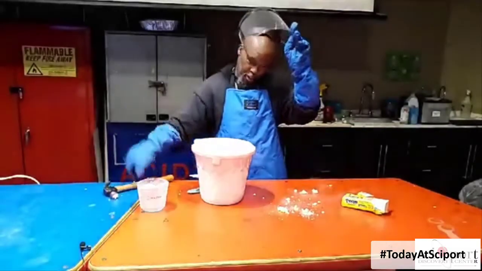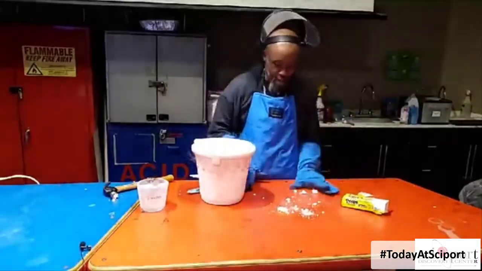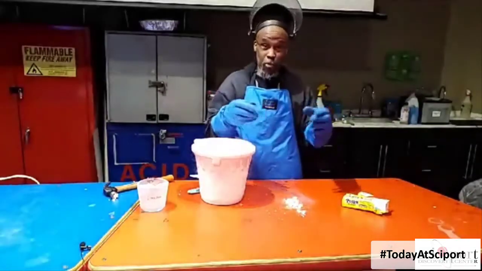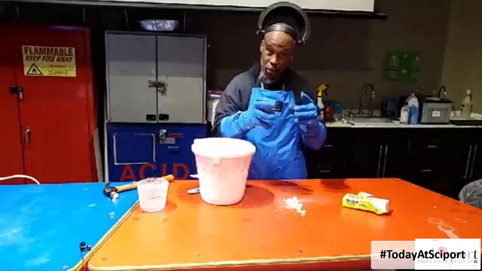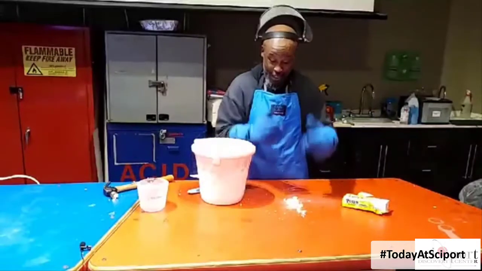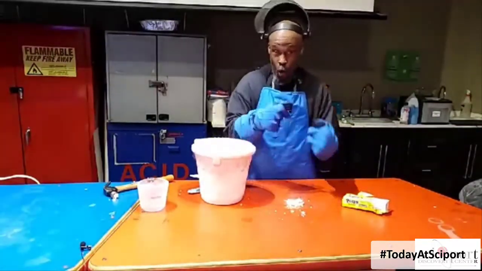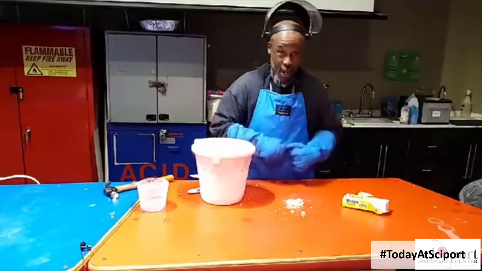It looks like it's pretty crispy, doesn't it? That's because the liquid nitrogen has frozen it, and so it took all those little molecules and moved them all really, really close together, and it became like a solid, and it made that just a little bit easier to crush or to bump or to hit with the hammer.